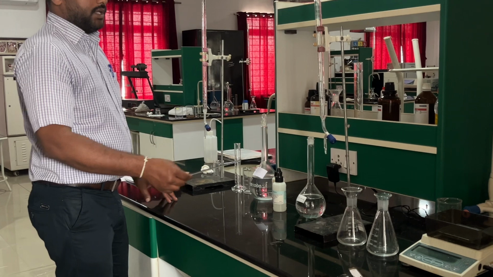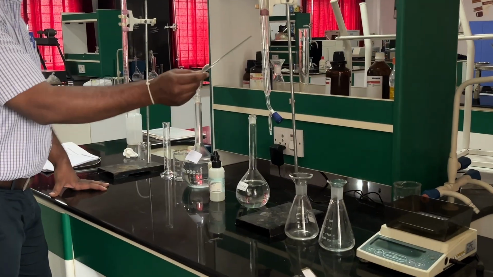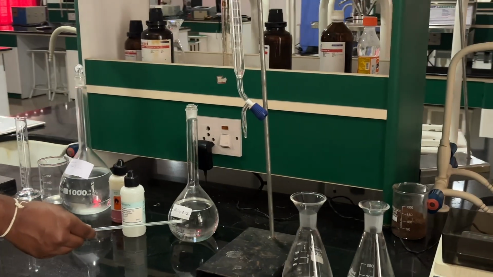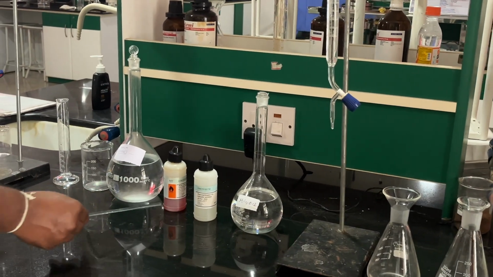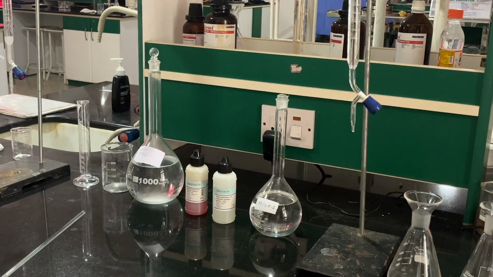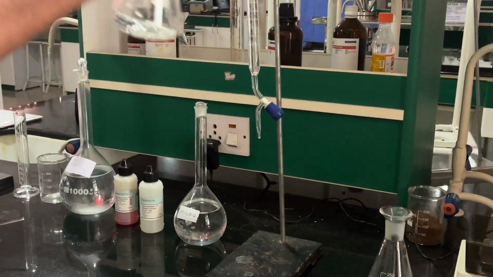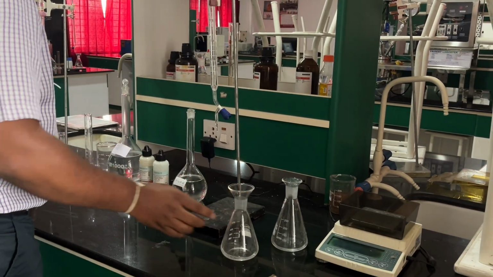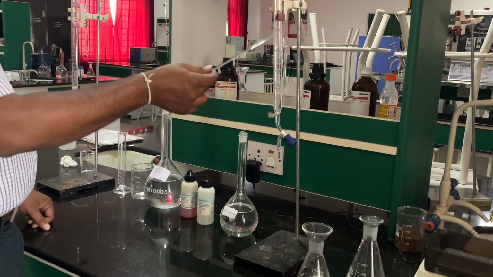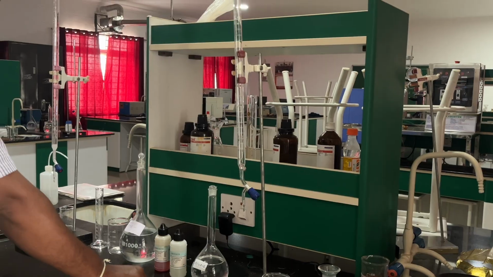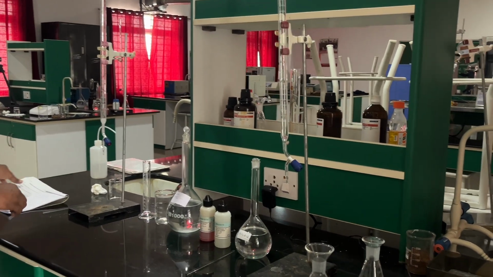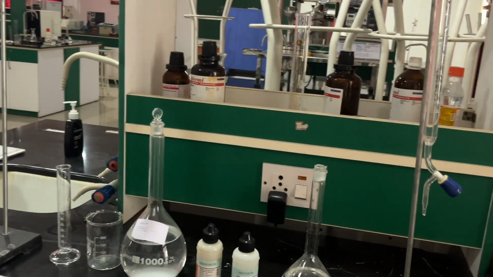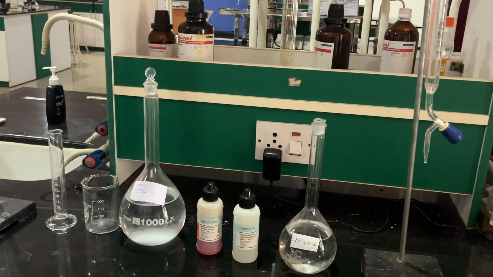As usual, the burette solution is H2SO4 0.02 normality, with phenolphthalein as an indicator and methyl orange as an indicator. My sample is 25 ml of groundwater, and the burette has been filled with H2SO4. So let us start the titration part.